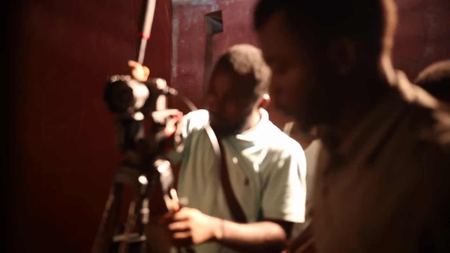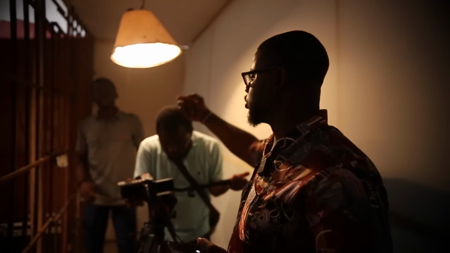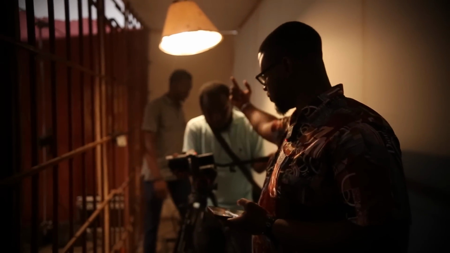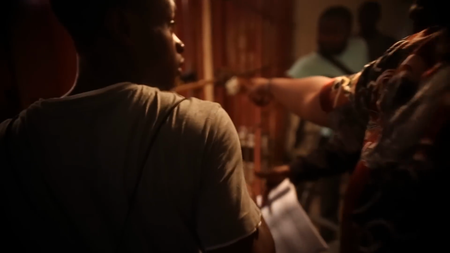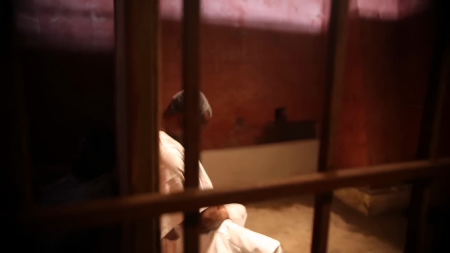All right, let's go now. Roll it. I think it's good to come from there. So we drive from there, then come in here, from this padlock. We start from this padlock. Track from this padlock to Abejoye's face. So that already tells the story that it's locked up.